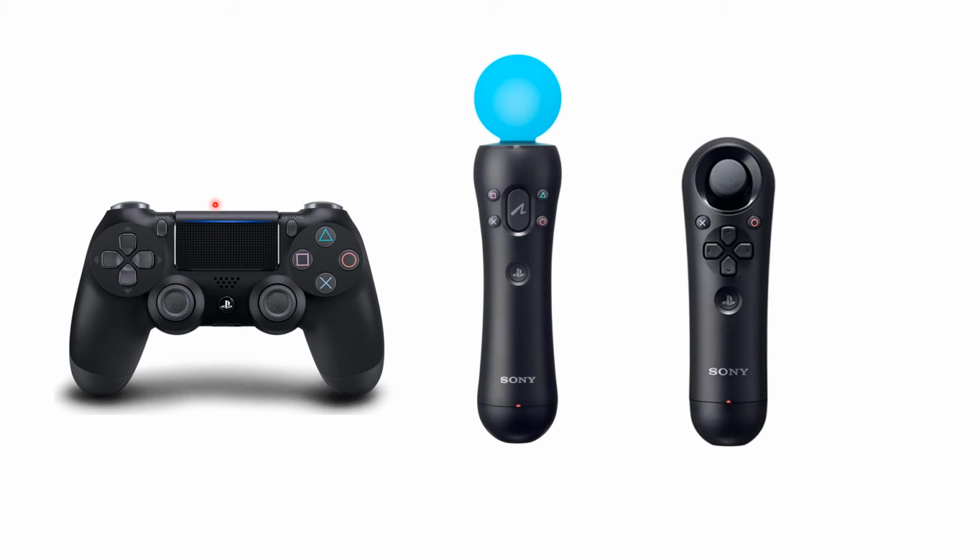And also, the light bar can also be seen if you turn the controller facing you, where it has the Sony logo. That's where the light bar would be. Of course, your PS3, PlayStation Move, and PlayStation Navigation controllers will also be backwards compatible, but the new PS4 Move controllers will work as well.